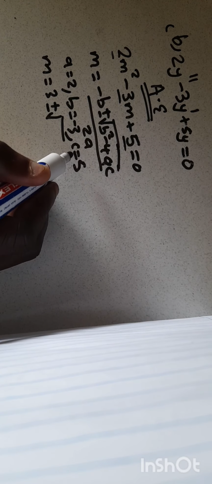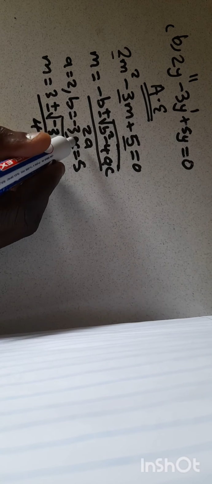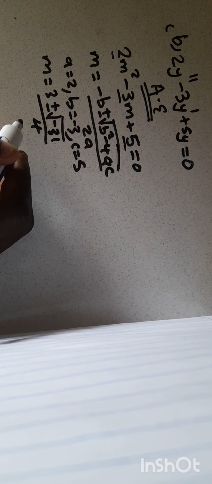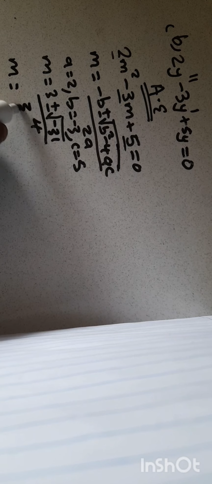It will be 9 minus 40, which is negative 31, over 4, because 2 times 2 is 4. Now, this can be written as m equals 3 over 4 plus or minus root of negative 31 over 4.